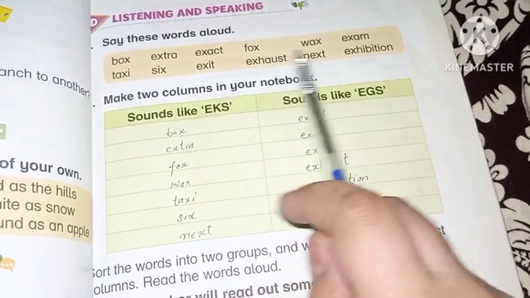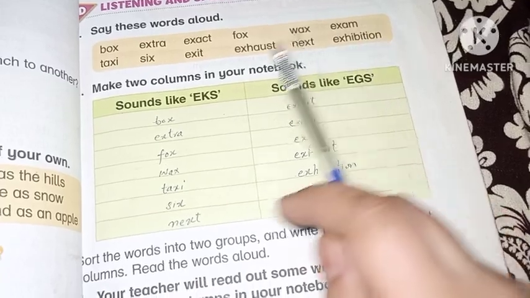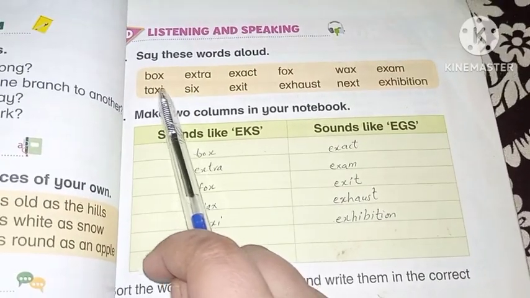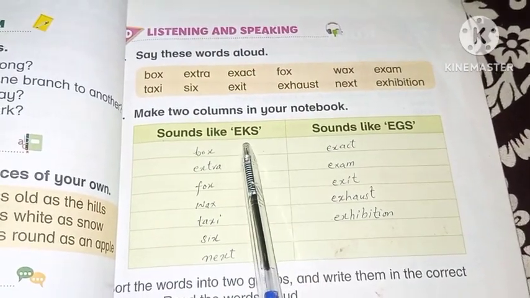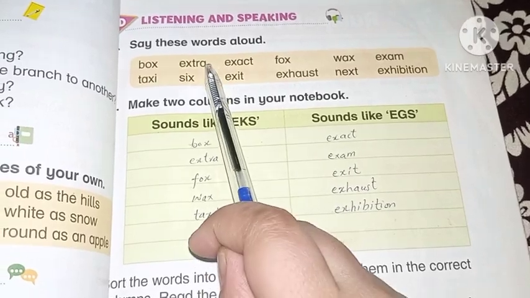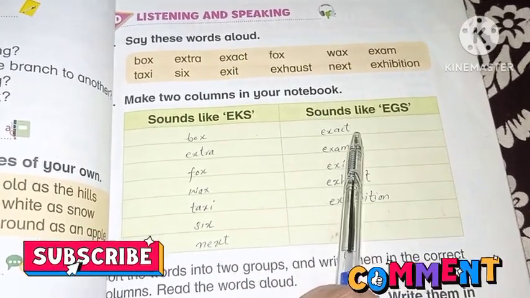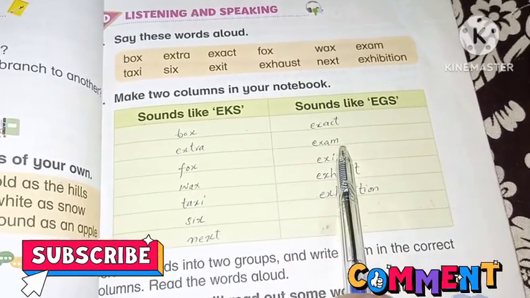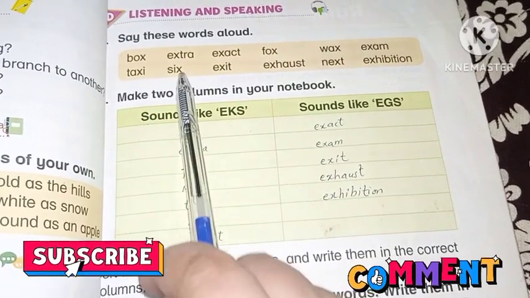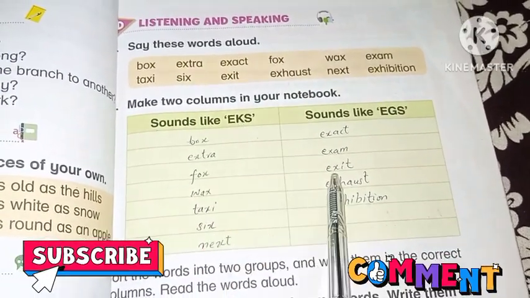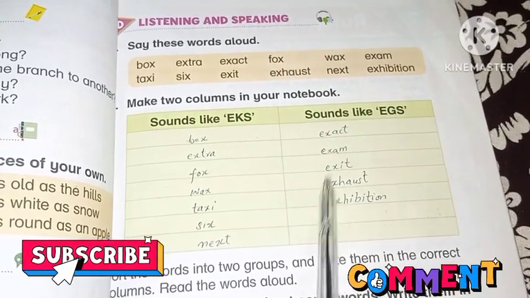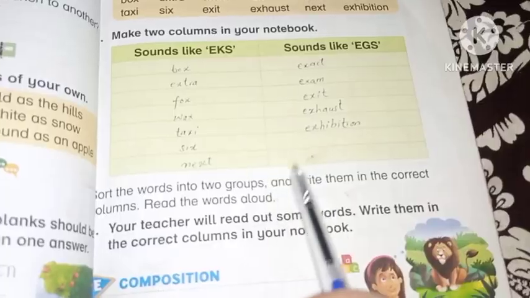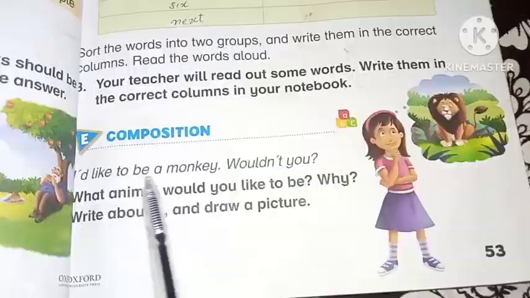Say these words aloud. We have to read these words and then write their sounds in these columns. Box. So EX, X sound is here. We will write here box. Extra. Exact. X sound. Fox. Wax. Exam. X sound. Taxi. Six. Exit. Exhaust. Next. Exhibition. X sound is here. We have done these sounds in their respective columns.